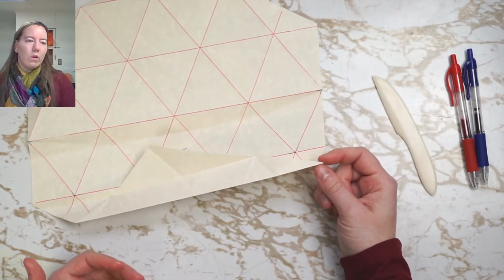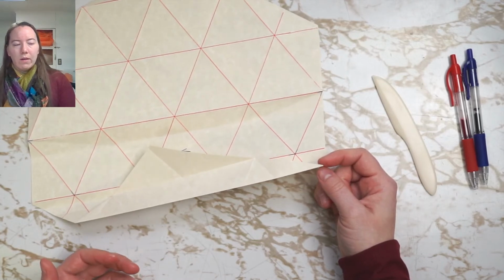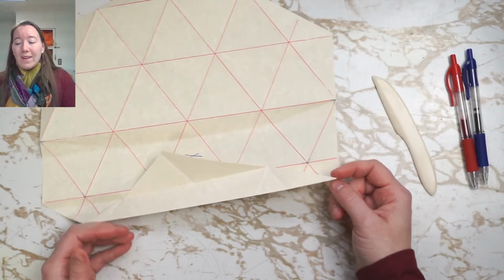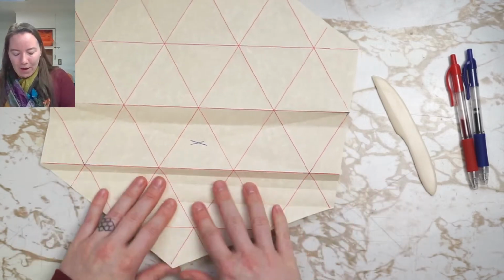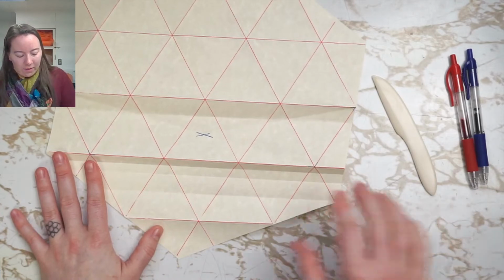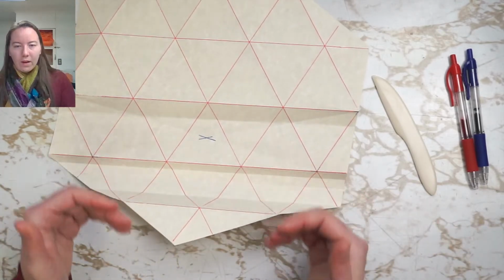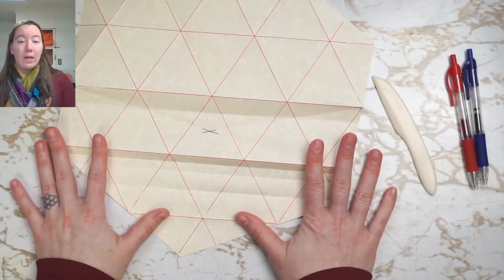So coming to the corner of the hexagon on a rotated grid, you might hit it, you might not. It's kind of arbitrary, and so we're just trusting our fold lines to get us where we need to go.